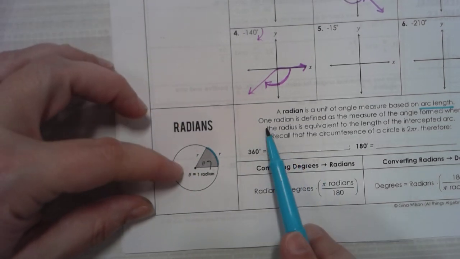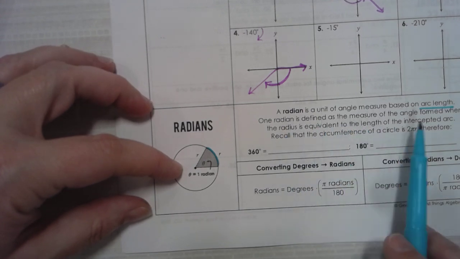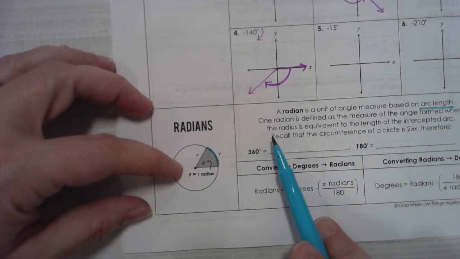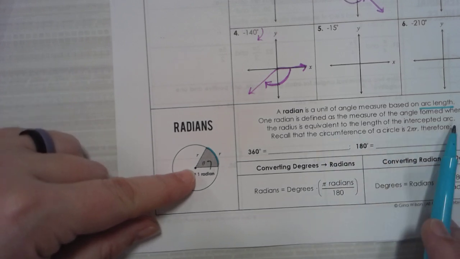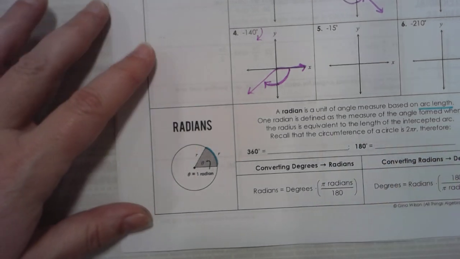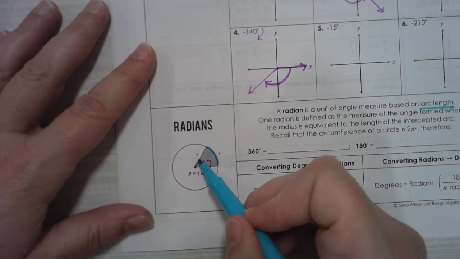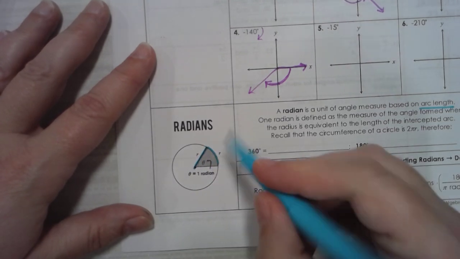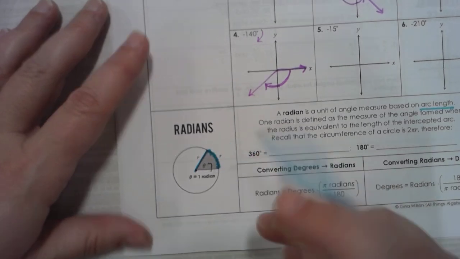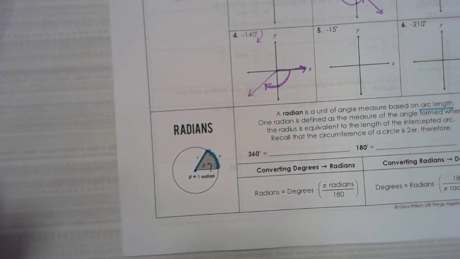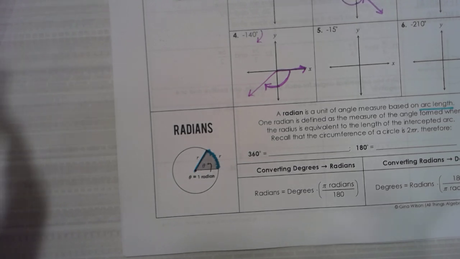Okay, so 1 radian is defined as the measure of the angle formed when the radius is equivalent to the length of the arc. Okay, so 1 radian is when this radius here from the center to the edge of our circle is the same as this length when we wrap that sort of around the edge of our circle. That's considered to be 1 radian.